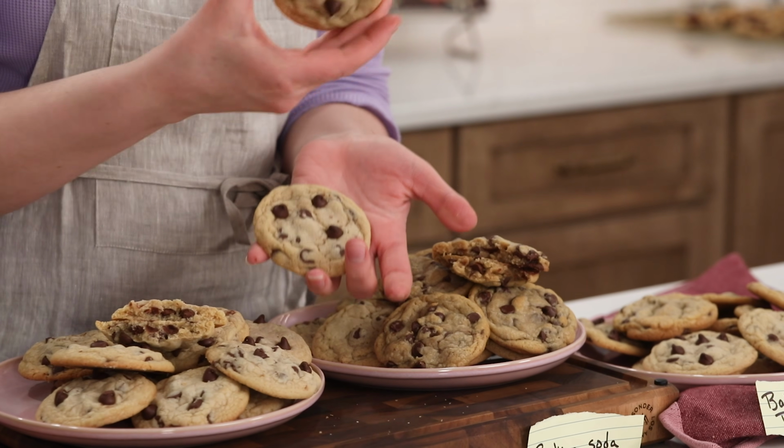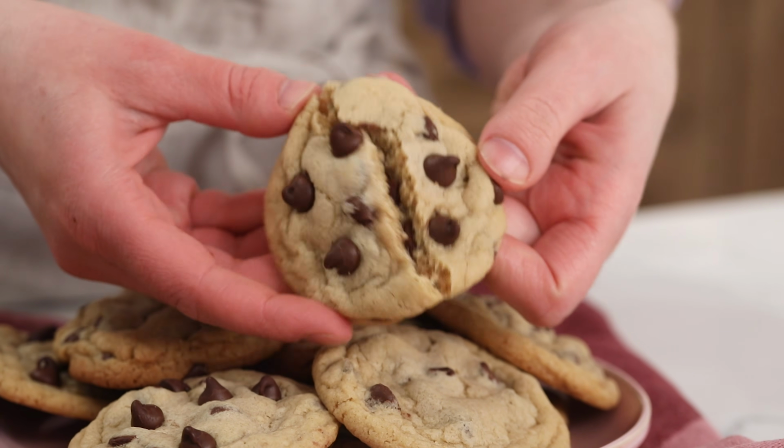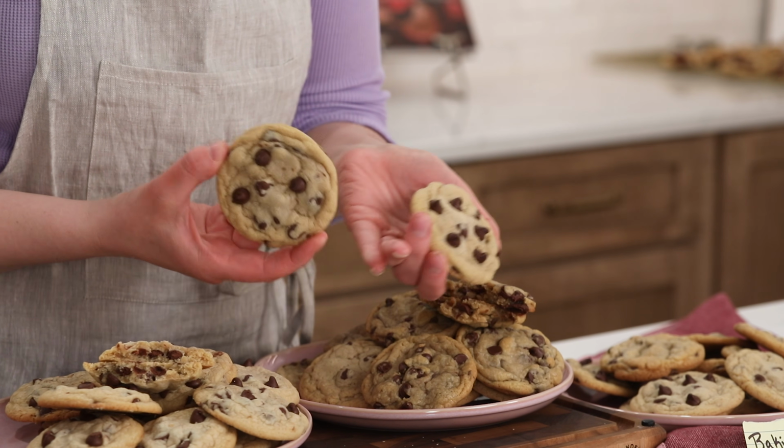You're getting benefits from both of these leavening agents. The cookie will be a little bit thicker thanks to the baking powder. It'll still caramelize because of the baking soda. You can get a cookie that has slightly crisp edges, but still nice and soft centers that are a little bit on the thicker side. So different recipes are aiming for different things, which is why you're going to see different amounts of each in each recipe.